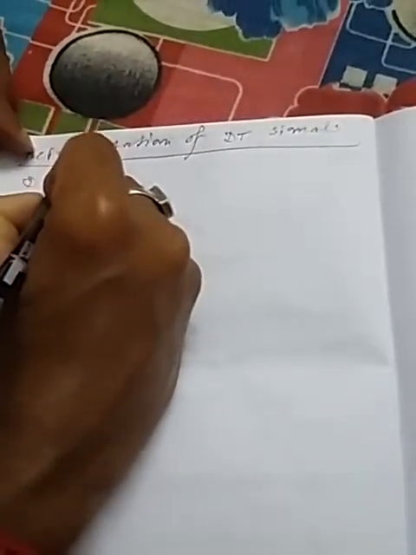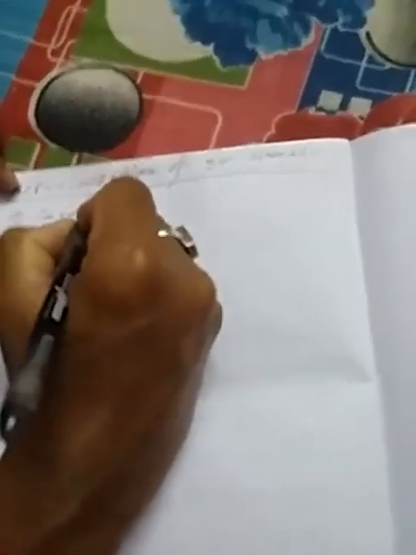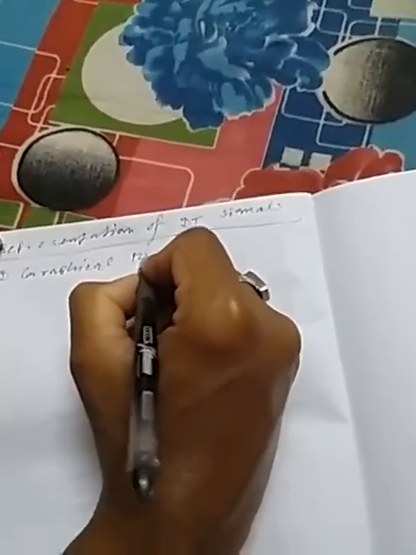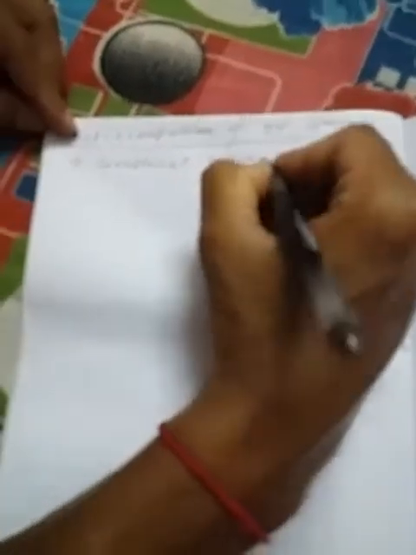Number 1 is graphical representation. Number 2 is functional.